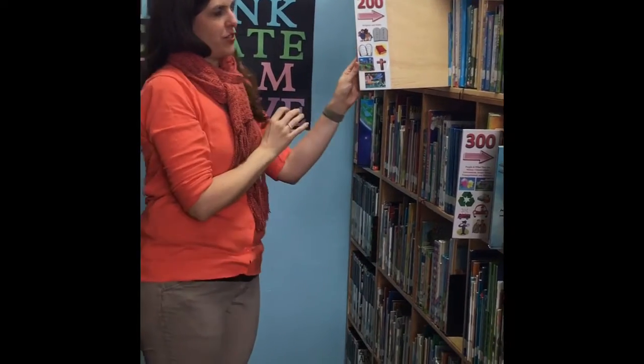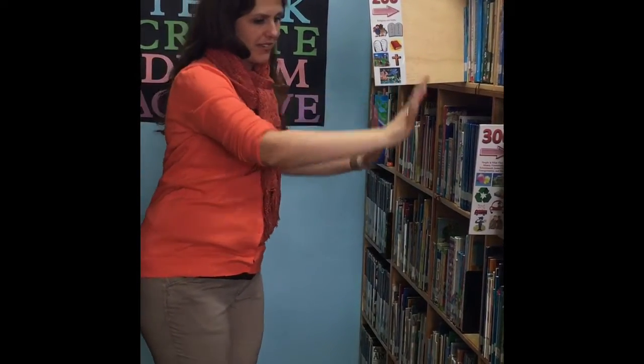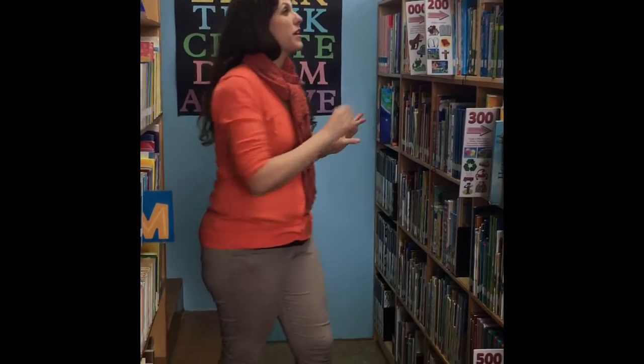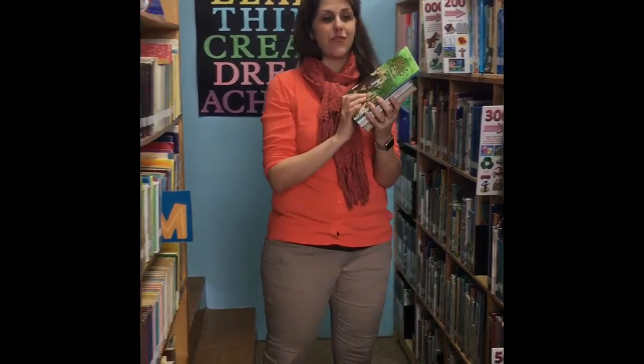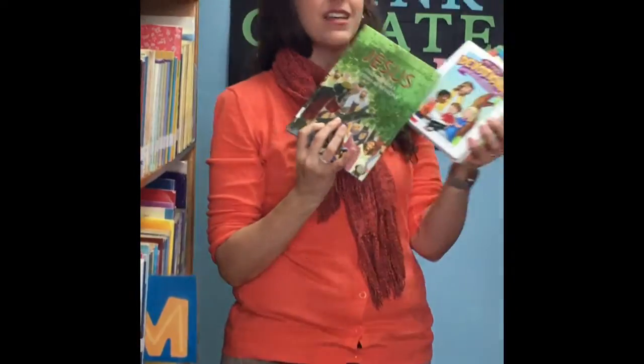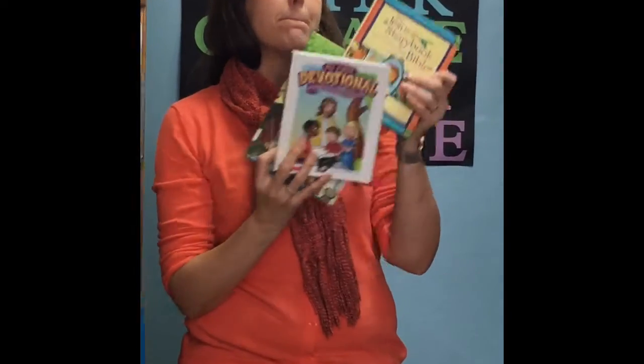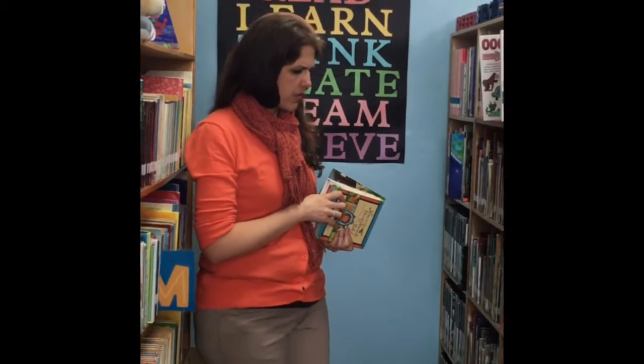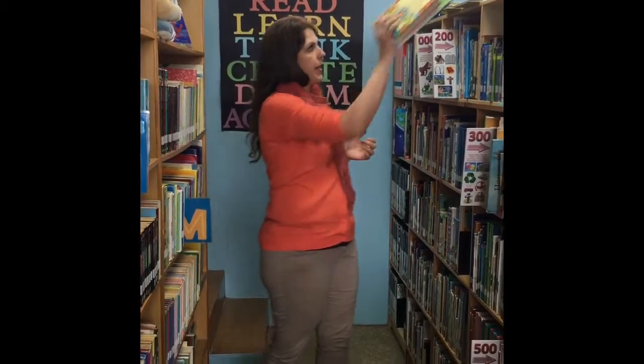The 200s, this is a big section in our library because it's our religion. This is where we talk about Jesus. We find books about Jesus, devotionals, Bibles, but many other religions around the world as well, not just Christianity, okay?